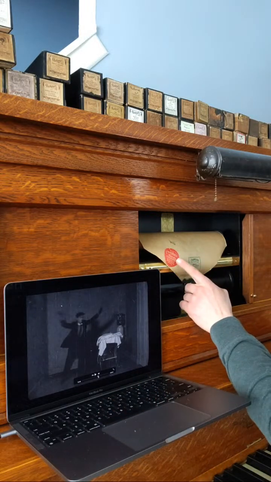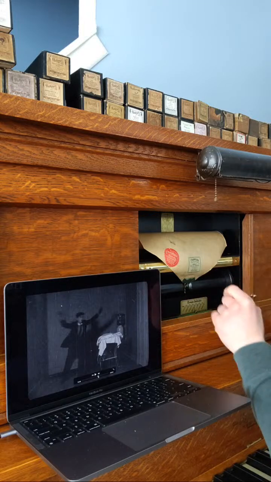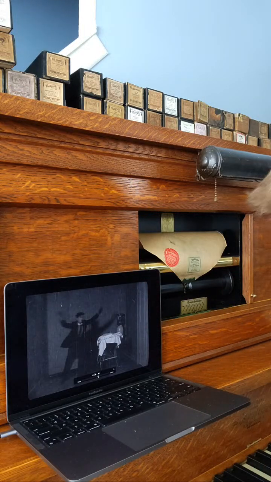And for anyone wondering, this is a Conrise music roll. It's guaranteed in every detail, musical quality, and mechanical efficiency. Thank goodness.